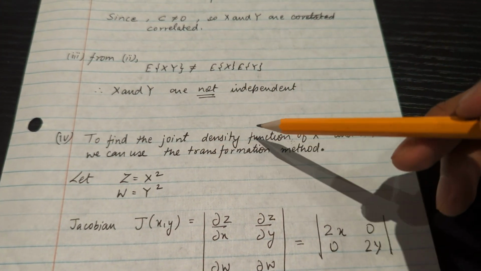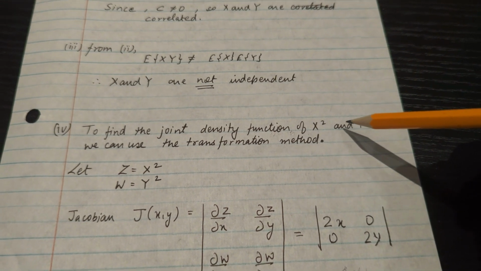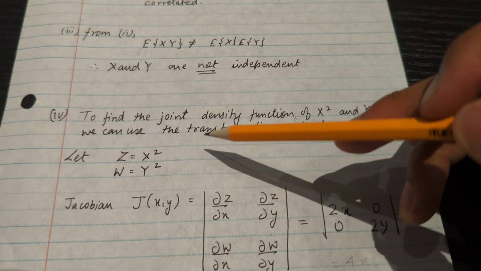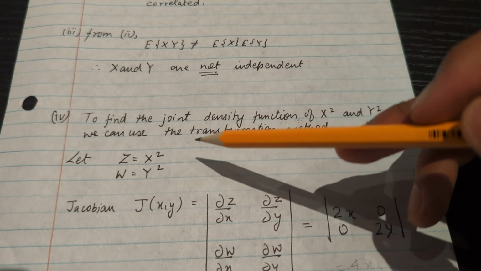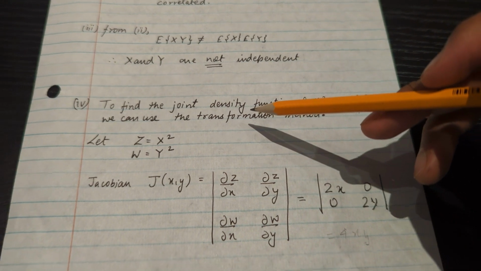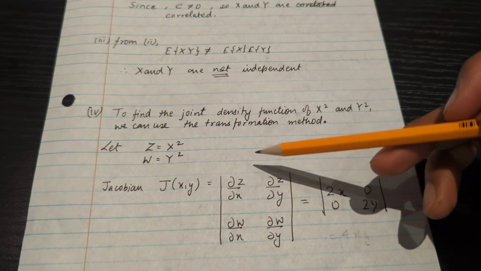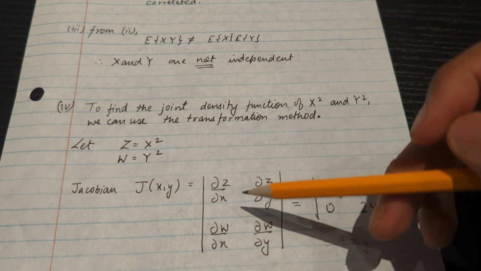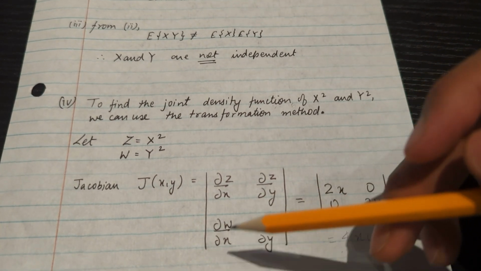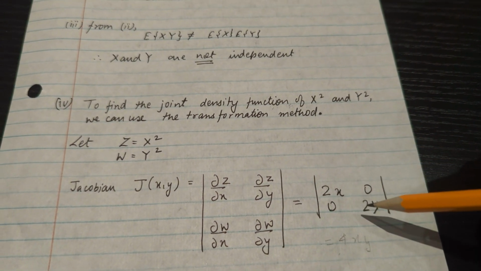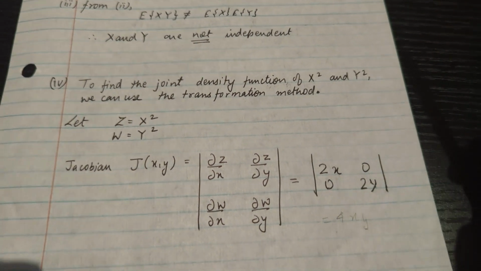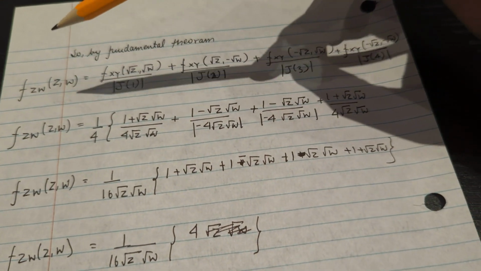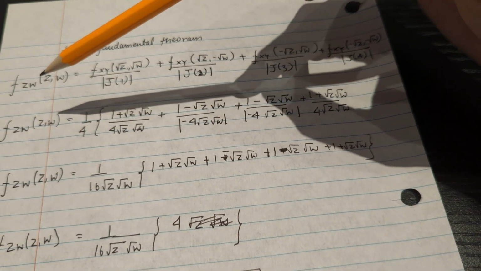Now we need to find the joint density function of x square and y square. We can use the transformation method. It's a simple method where we assume x square and y square to be z and w respectively. Then we find the Jacobian: del z by del x, del z by del y, del w by del x, del w by del y. It comes to be 4xy. Now, by the fundamental theorem, we can find the joint density function of f(z,w).